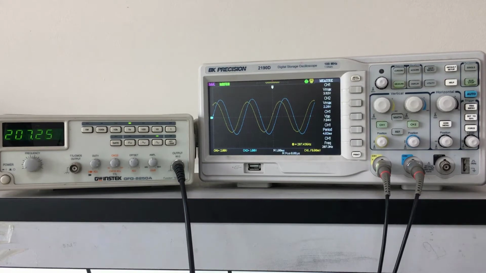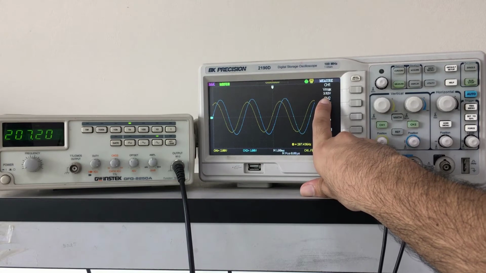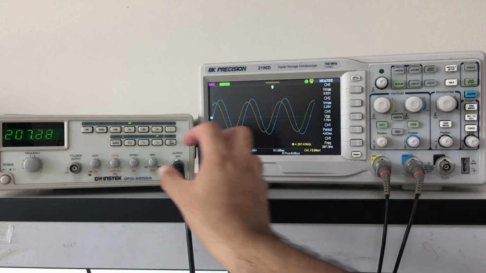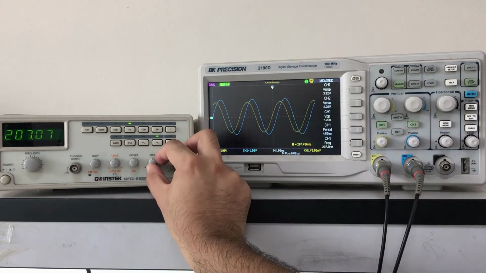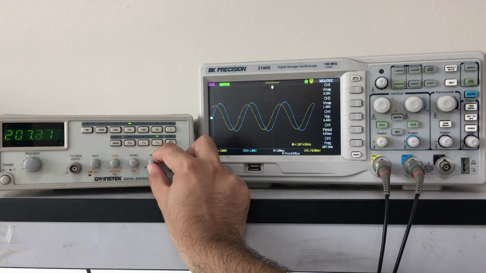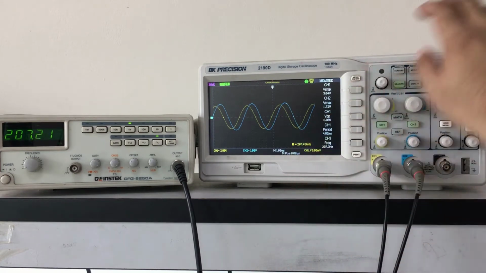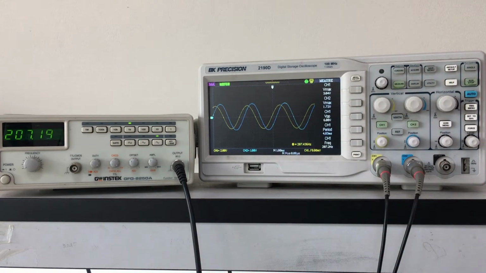So channel 1 is connected to node A, and this is the value of our source voltage. We need to set it to 3 volt peak. So we do that by reducing the amplitude. I reduce the amplitude until I get 3 volts. So this is good enough, 3.04 volt. So we can start conducting our experiment.